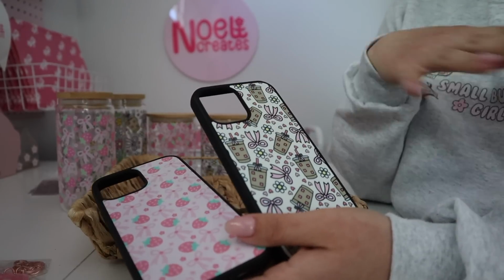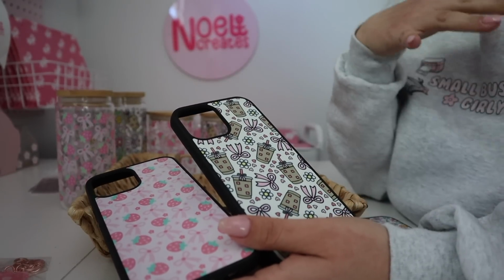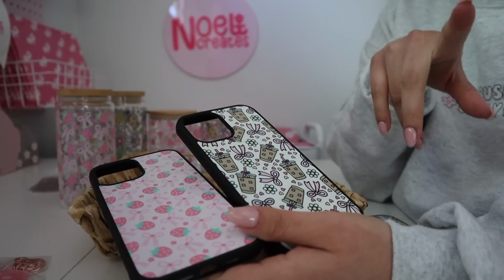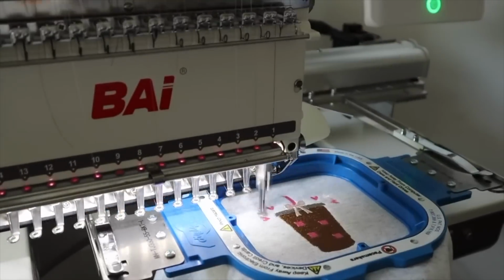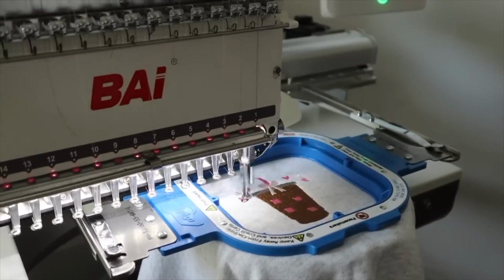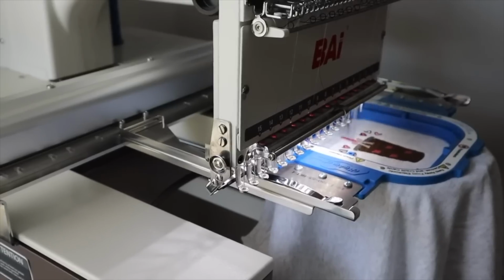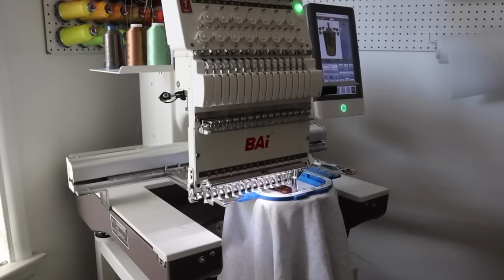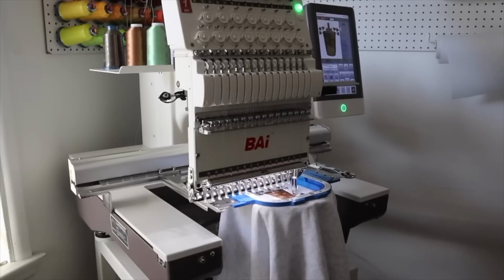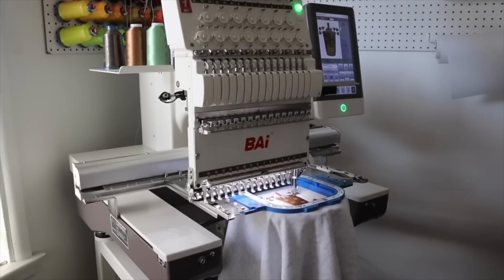So what happened, you're probably wondering, where are the sweaters? I had to put a halt on the sweaters. As you guys know, I have a new industrial grade embroidery machine, and it has been a pretty big learning curve, especially for me, since when I used to do embroidery, I was doing just the small little single needle machine. So it is a huge learning curve, even though I do have experience with embroidery.